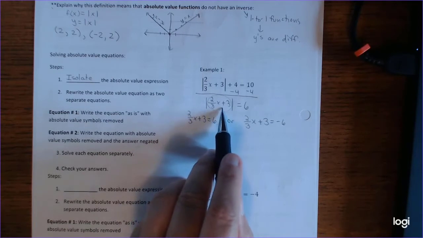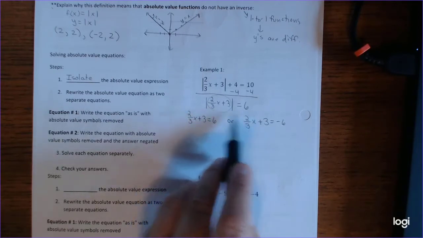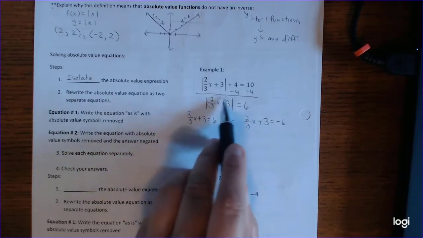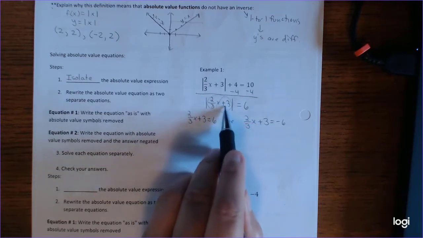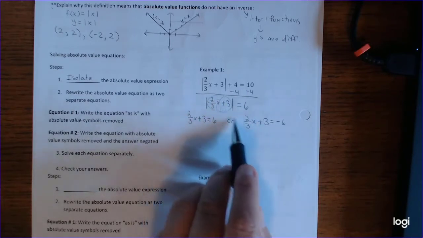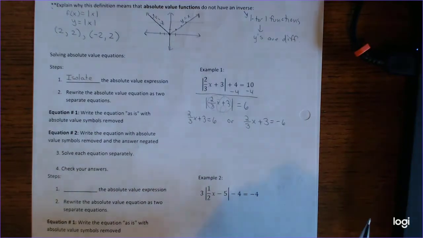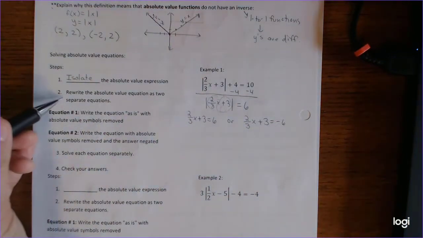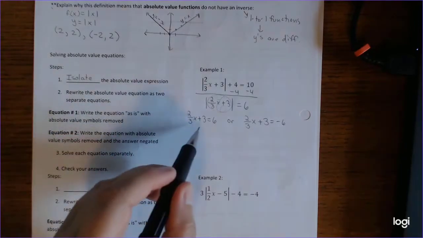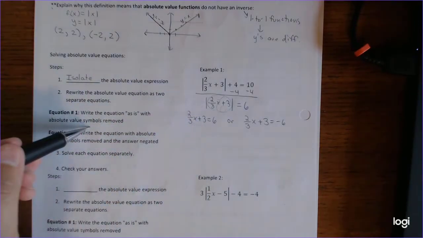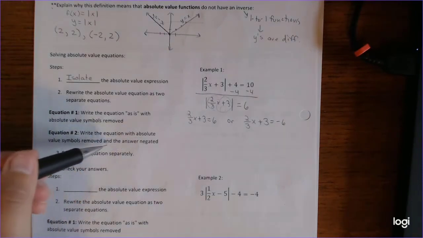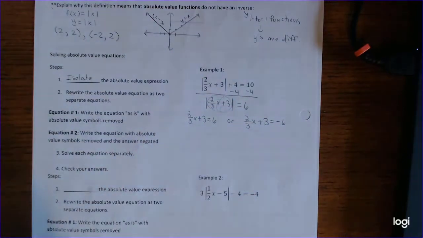Some things that people do wrong when they don't understand why we're doing what we're doing, they'll change this plus to a minus here. We're not changing the inside of the absolute value. We're saying that this might be 6, or it might be -6, because the absolute value of -6 is 6. So don't change the inside. Alright, so it says rewrite the absolute value equation as two separate equations. Equation 1, write the equation as is without the absolute value bars. Equation 2, write the equation with the absolute value symbols removed and the answer negated.